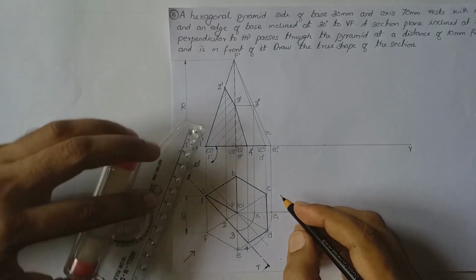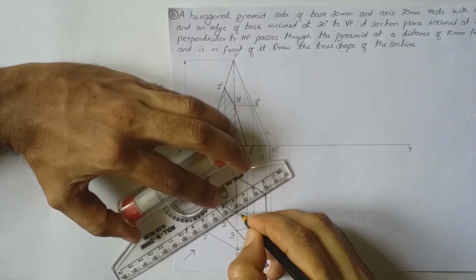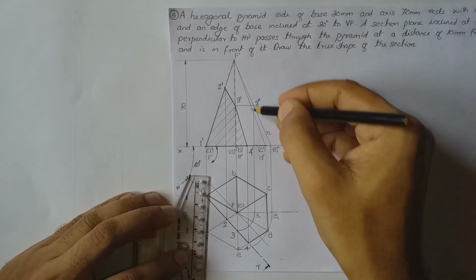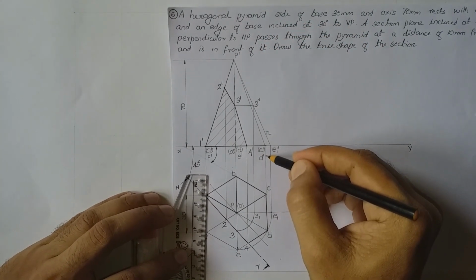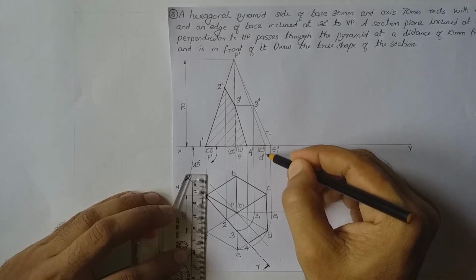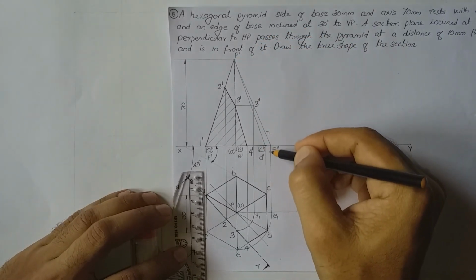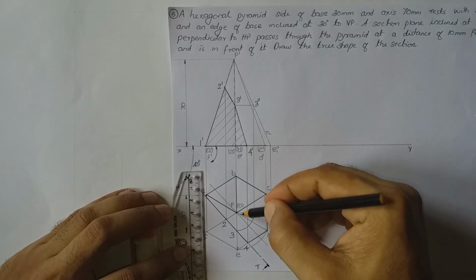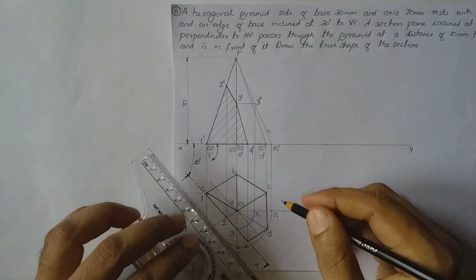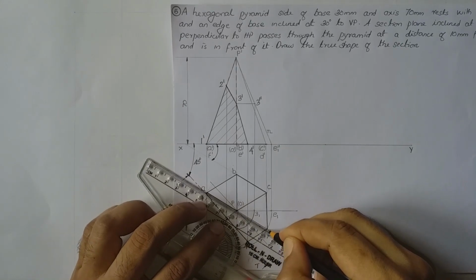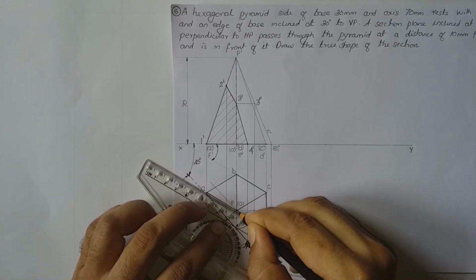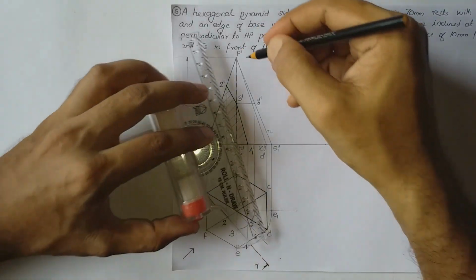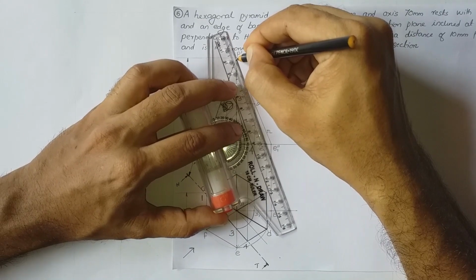PC is completely remaining. Here P dash C is invisible. Here, as C is invisible, P dash C dash will also be invisible. But in this case, PD is completely remaining. So let us draw this slanting edge first. And let us draw it completely here also, which is P dash D dash.